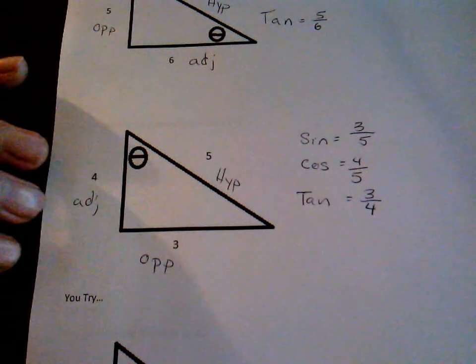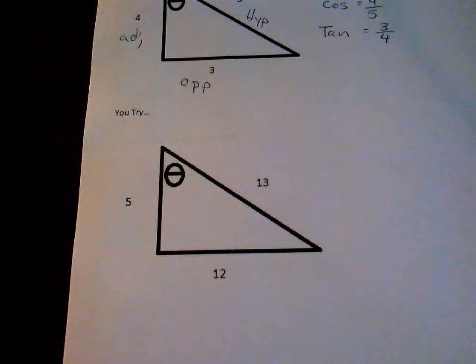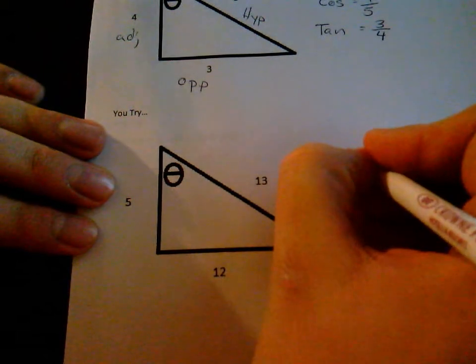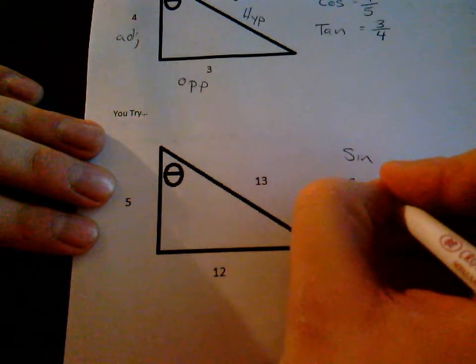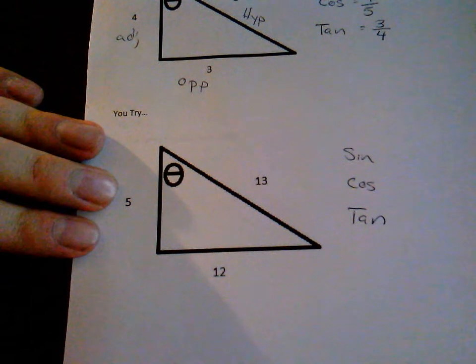Okay, I want you guys to try the next one. First, label your opposite side, your adjacent side, and your hypotenuse. This will help you out in the long run. And then you're going to find sine, cosine, and tangent. Okay? I want you guys to try that one out.